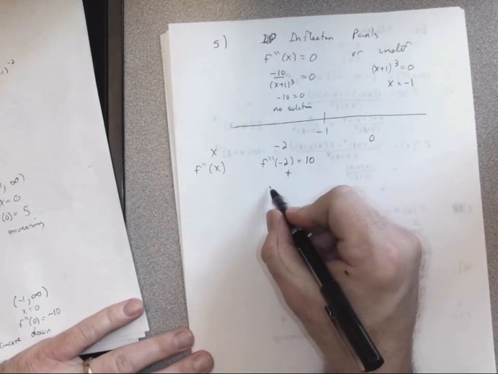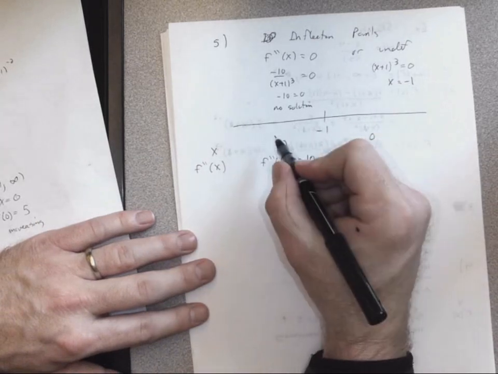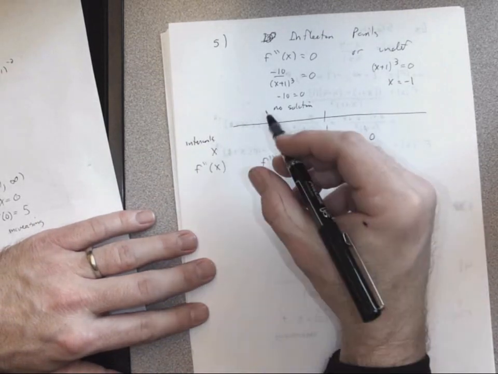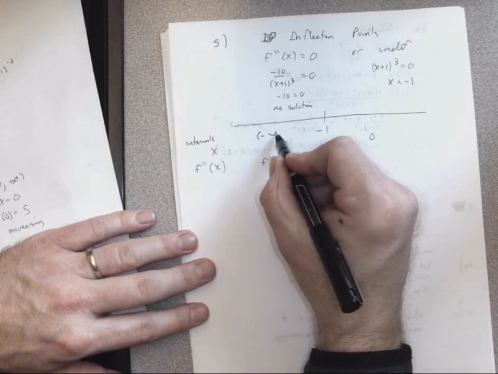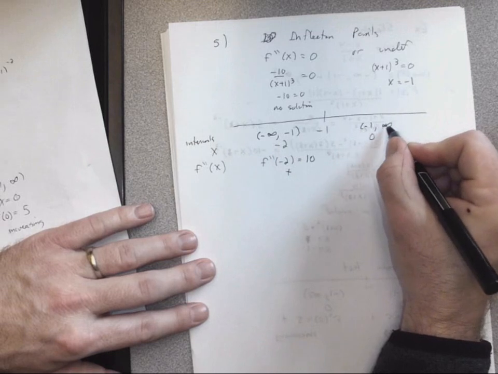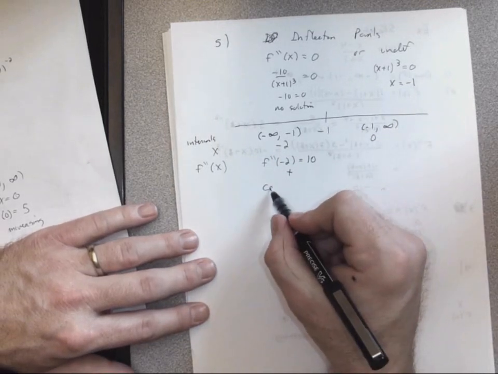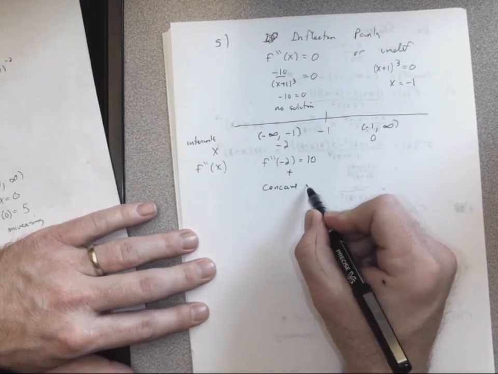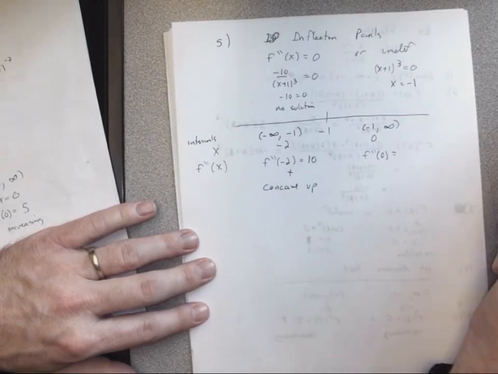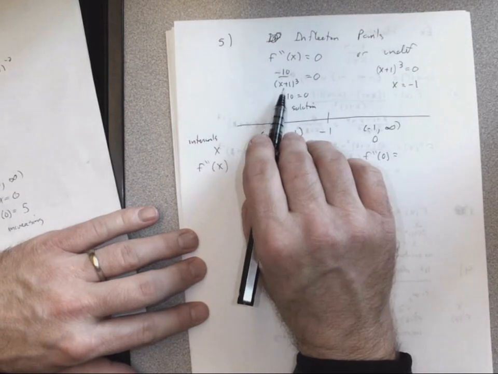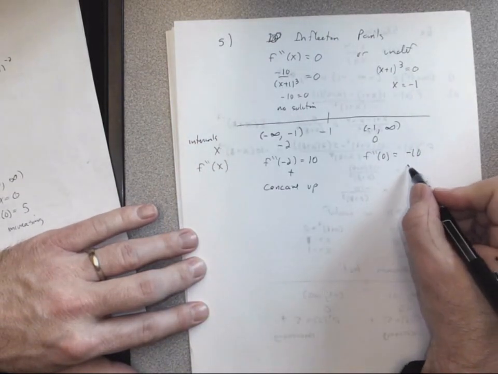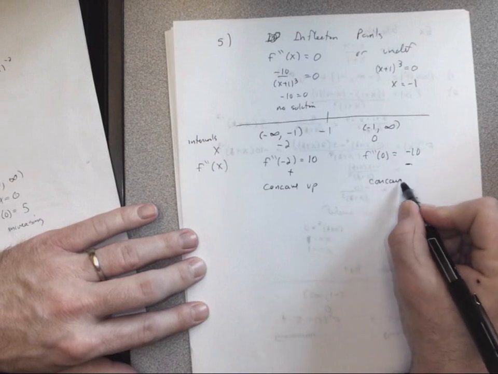So this is positive. I forgot to write the intervals. So minus infinity to -1, and then this one is going to be -1 to infinity. So it's concave up on that interval, and f double prime of 0 is going to be equal to, plugging in 0, this is going to be 1 cubed, so this is going to be -10, so this is negative, so it's concave down.